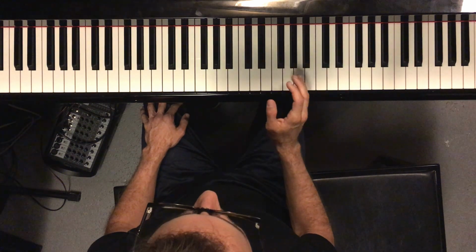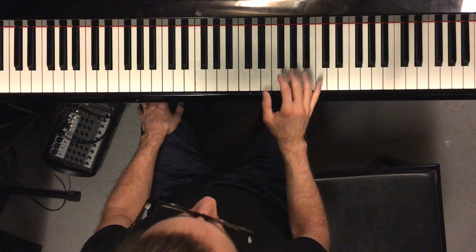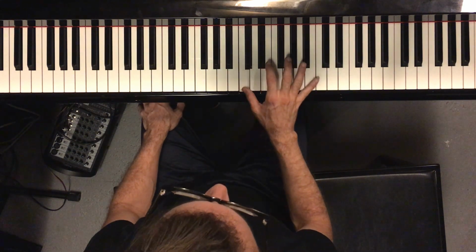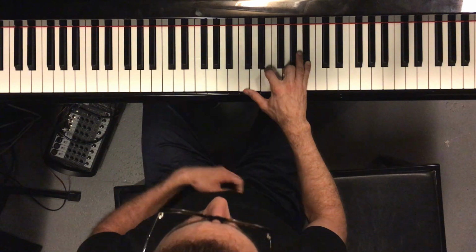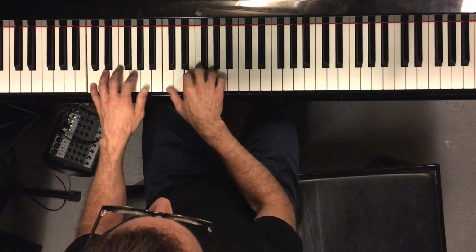So now you have what is called the Mixolydian scale, but you don't need to know that right now. All you need to know is you have your 1, your major 3, your 5, and your dominant 7. You hear that in blues all the time.